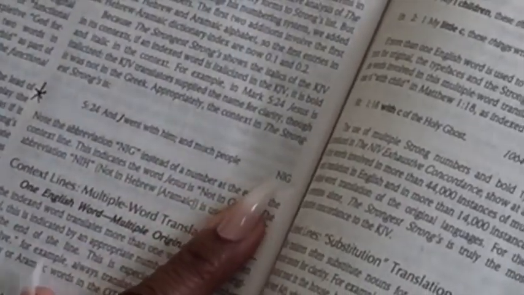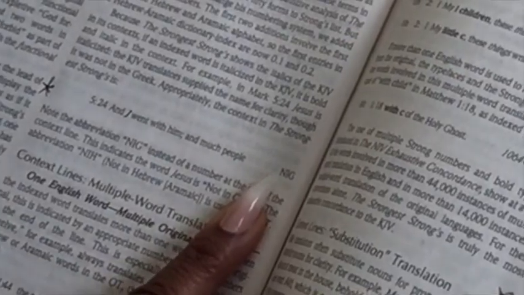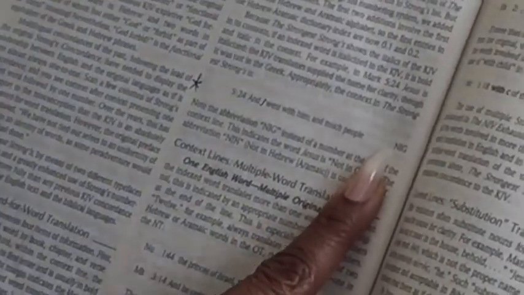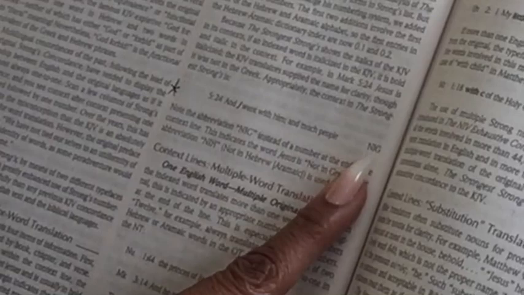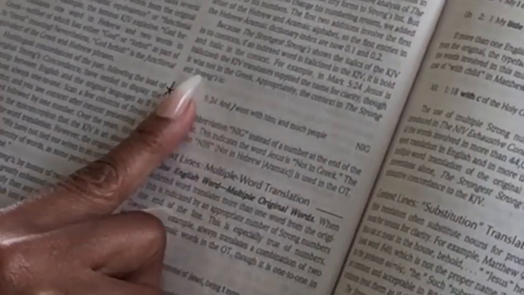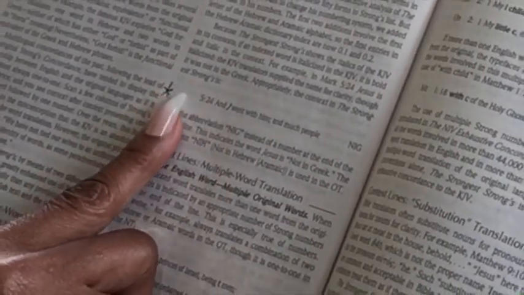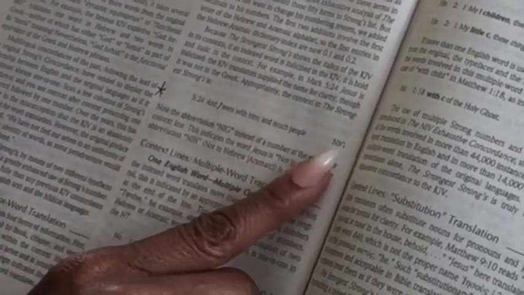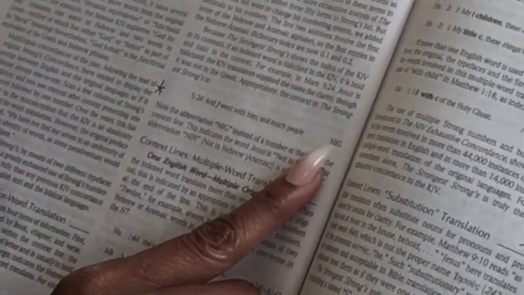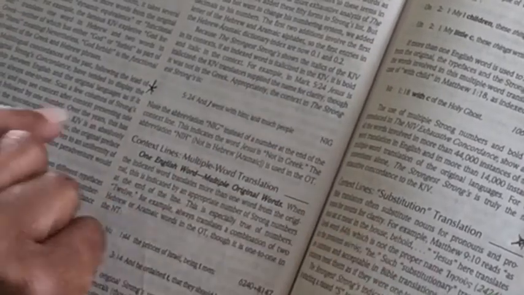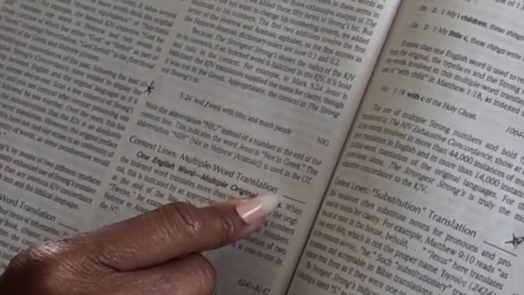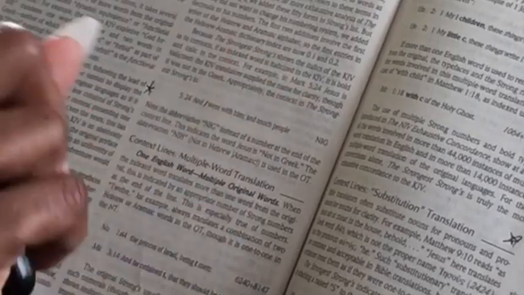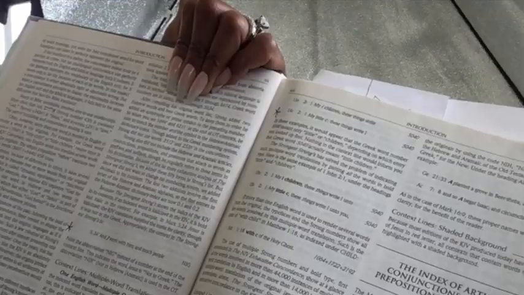But then, as you see here, there is not a number, right? There's not a number for a reason. This means not in Greek. Remember, we talked about anything that's going to be in the New Testament is going to be in the Greek. They're telling you that this word was not in Greek. Why? Because it was not in the original translation. So I'll explain a little bit of that a little later too as we go.